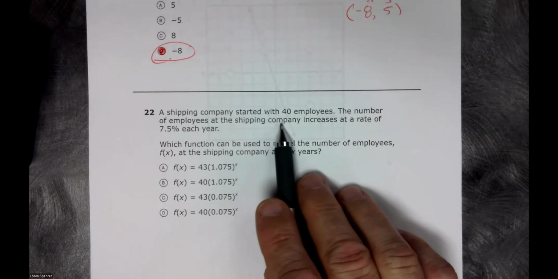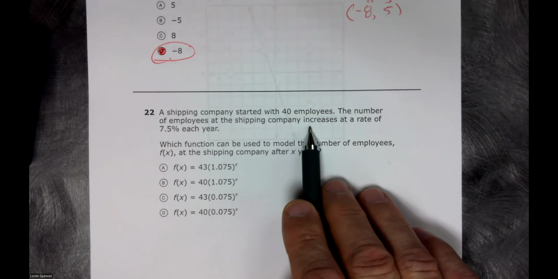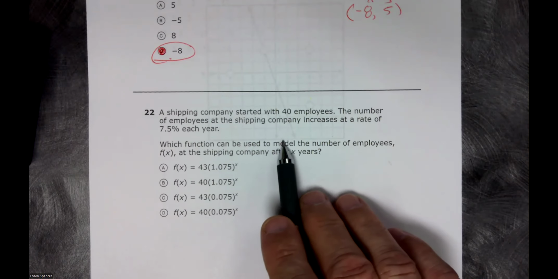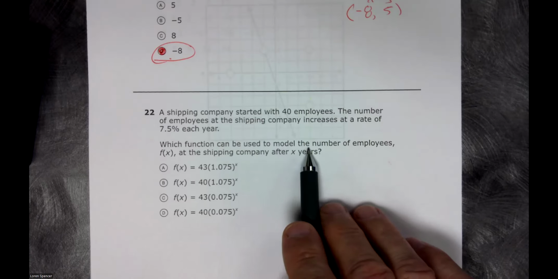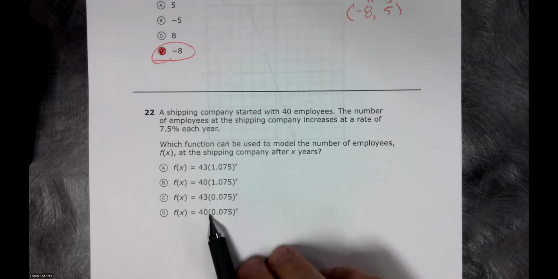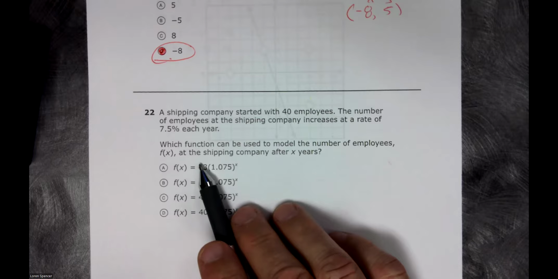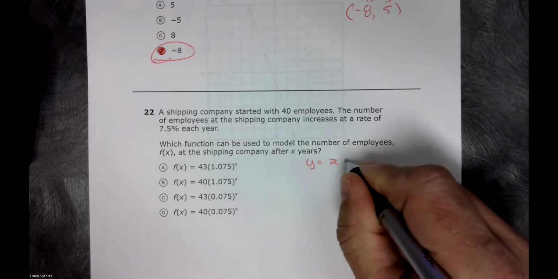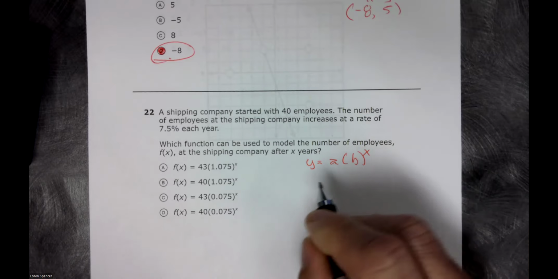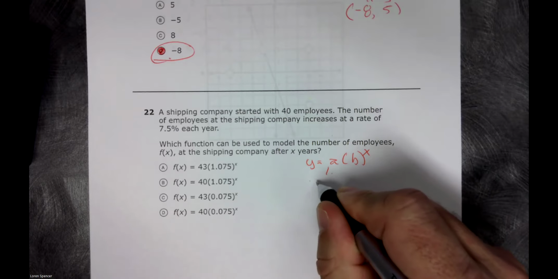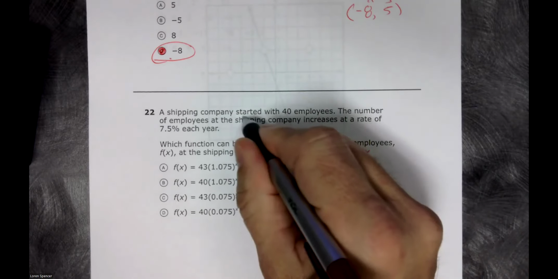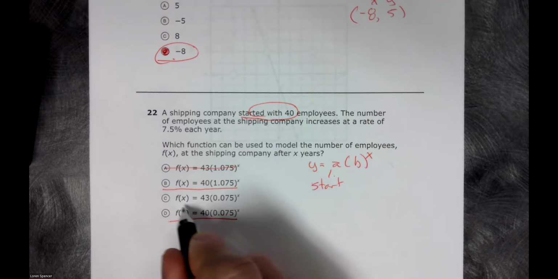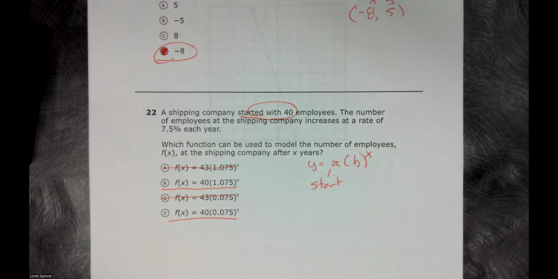A shipping company started with 40 employees. The number of employees of the shipping company increases at a rate of 7.5%. Which of the following can be used to model the number of employees at the shipping company? Well, first off, we see we're working with an exponential function, which has y equals a times b to the x. Well, a is our y-intercept or our start. Well, we started with 40. That means we're looking at these two, which means we can get rid of A and C. A and C are gone.